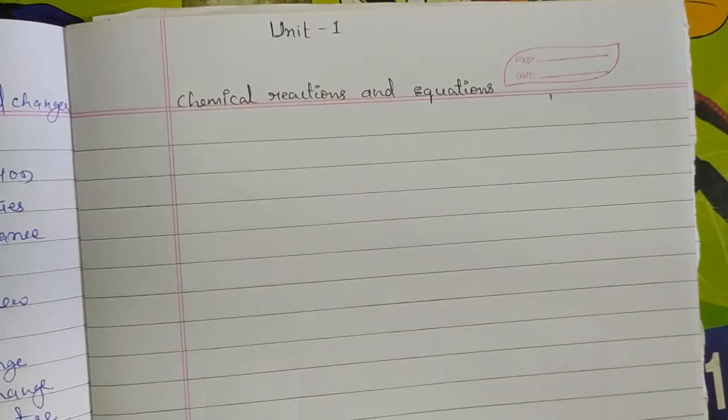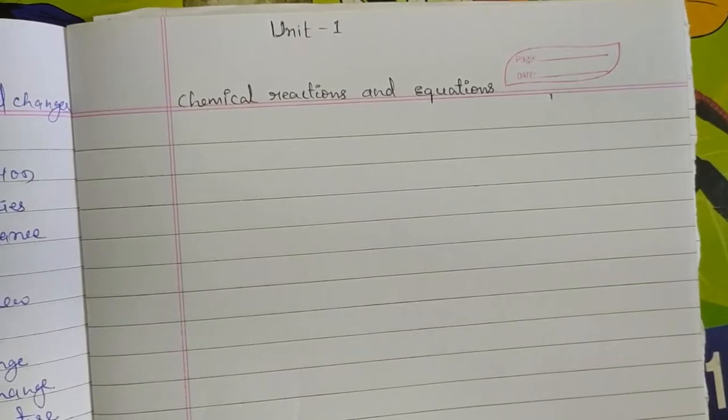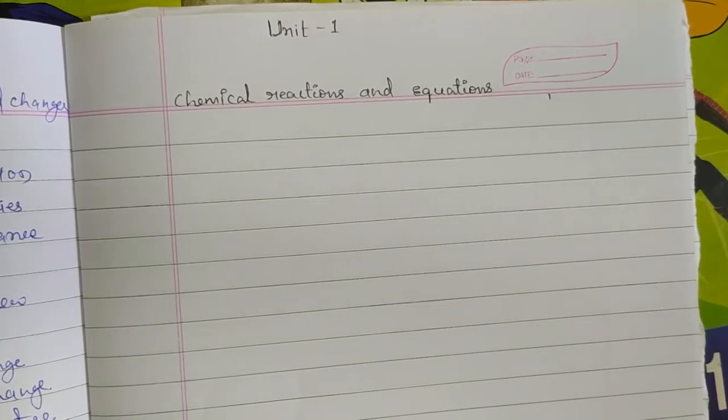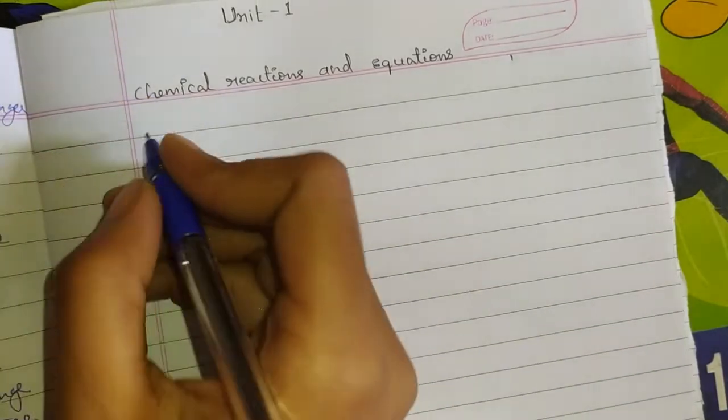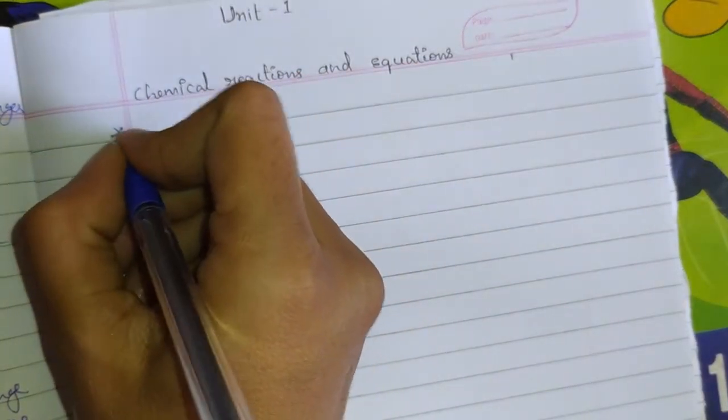Good morning, children. In previous class we had studied the physical change and chemical change and their properties. In today's class we will learn how to write the chemical equations and how to balance the chemical equations. Before going to learn that, we will know what is chemical reaction.